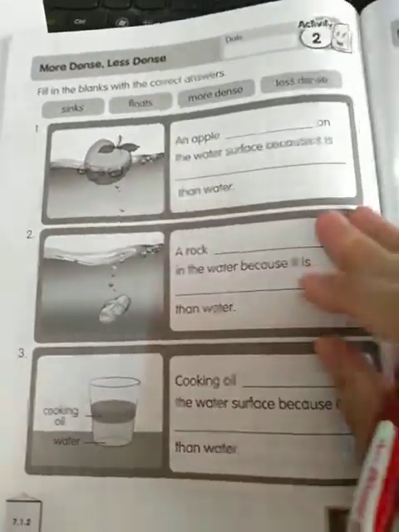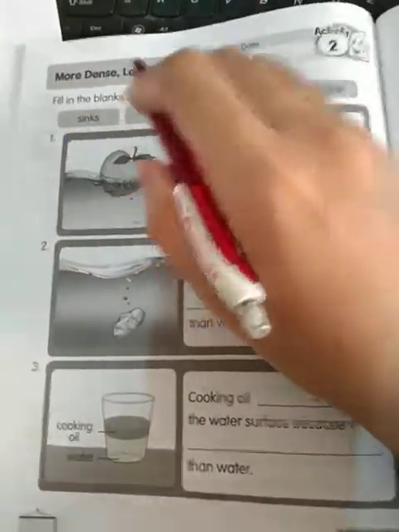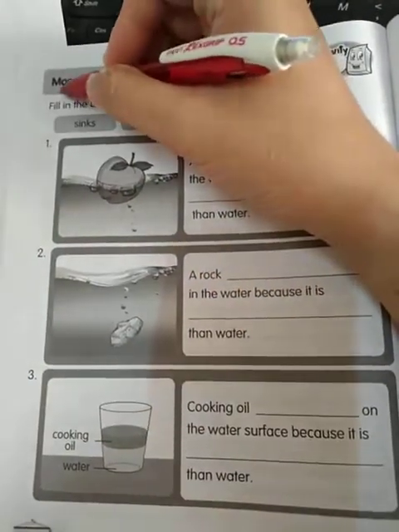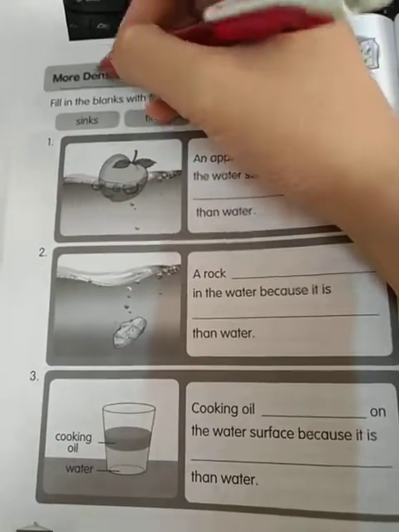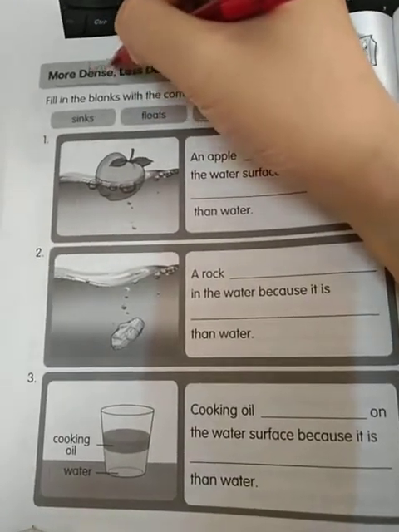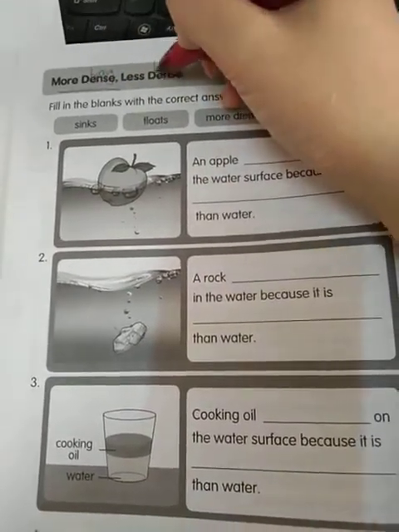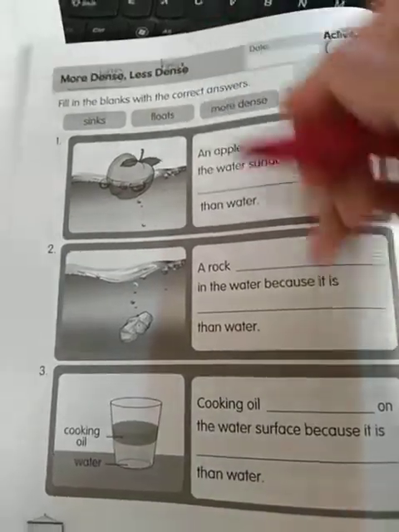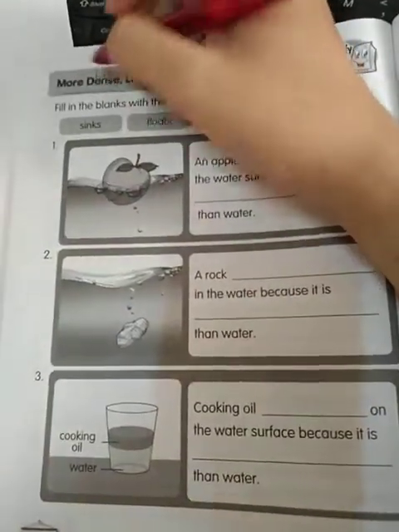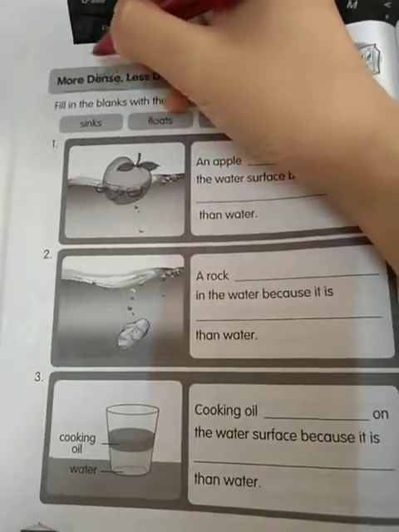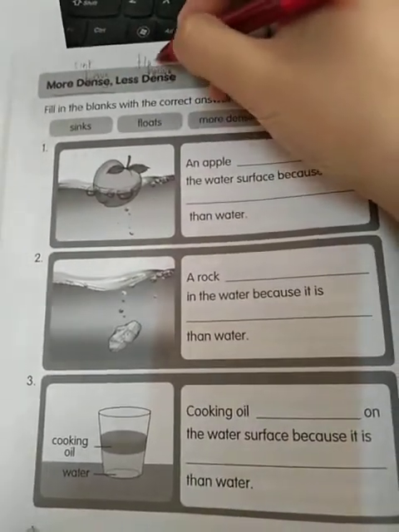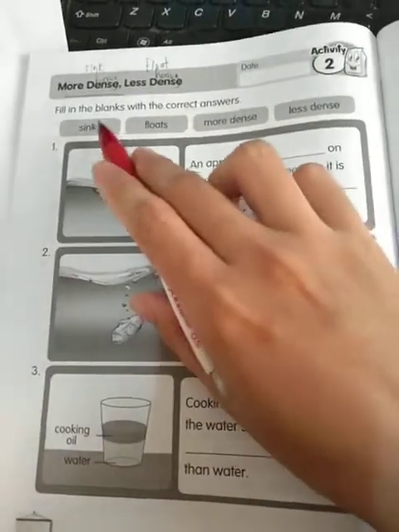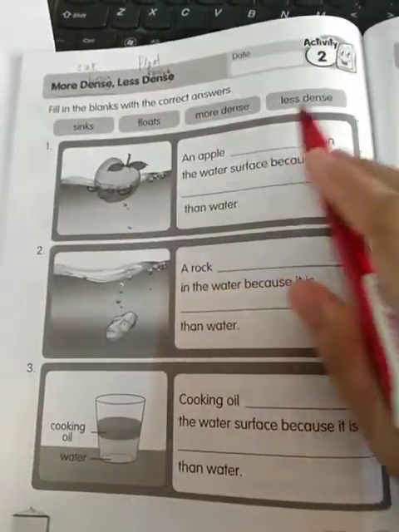Okay. More dense, less dense. More dense means what? More dense, more heavy. Less dense means less heavy. Which one floats, which one sinks? More heavy, sink. Less heavy, float. Okay, let's look. Sink, float, more dense, less dense.